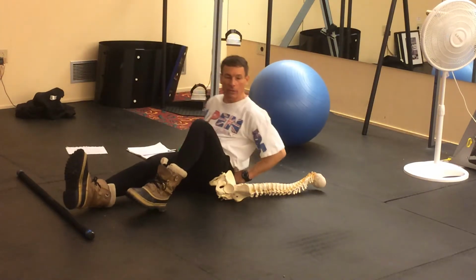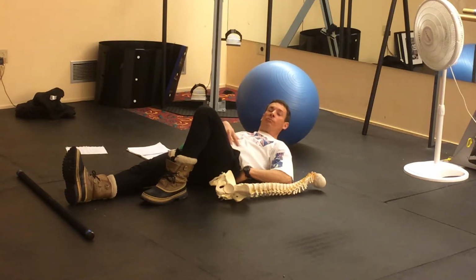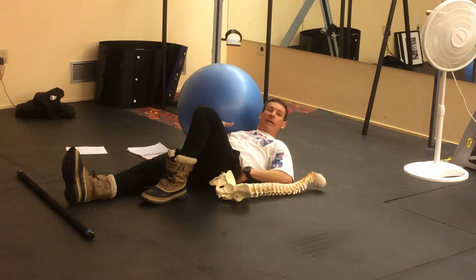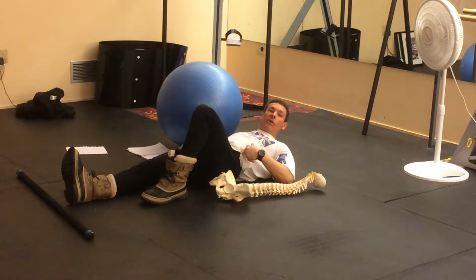And this is where a little debate goes: do you suck the navel in, or do you brace? Okay? I don't like the suck the navel in theory. We've talked about that in detail. I've used ultrasound to watch it. I like the work of McGill much better.